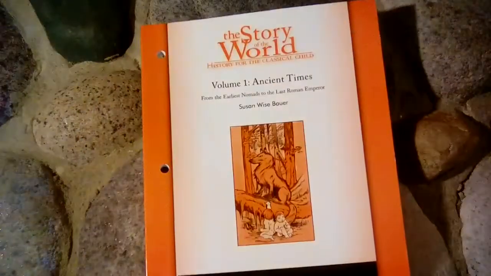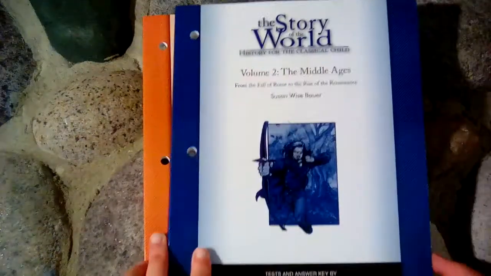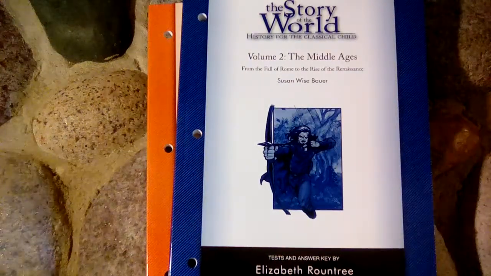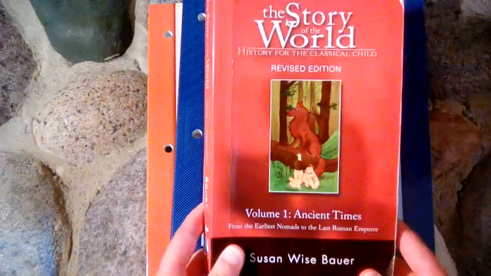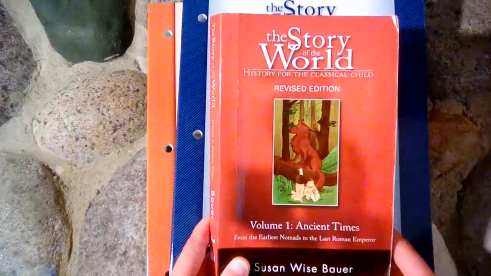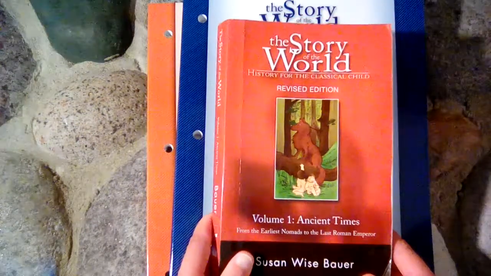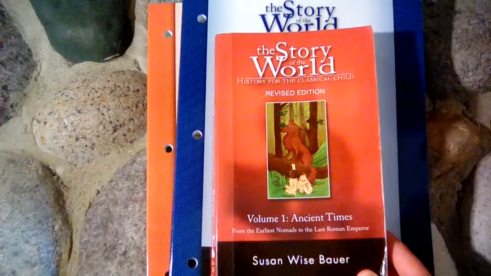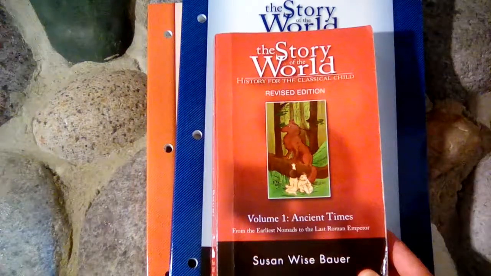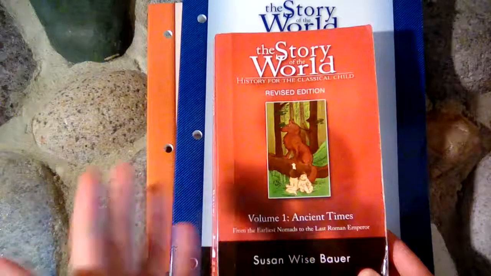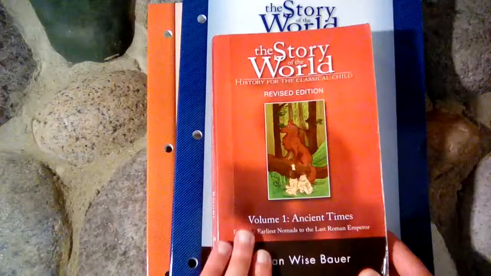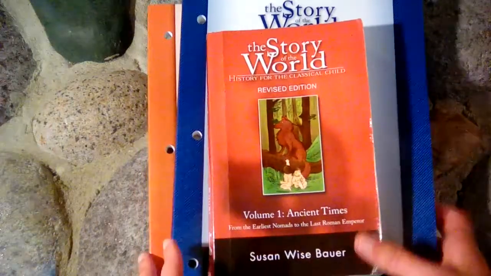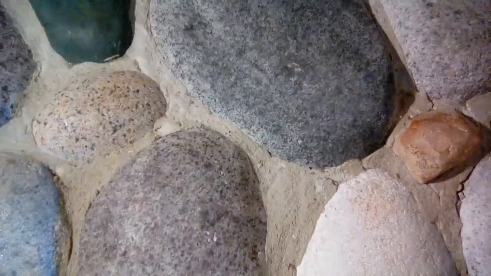So what we do when we do this program is I will read out of the main book. So I'll read a section out of here, then I'll ask the review questions to the kids, and while I'm reading, they're coloring the coloring page, and they're looking at the pages in the World History Encyclopedia. And like I said, after we read the section, we go over the questions and we're done. So we do it very simply. We don't do the graphs, but you can definitely do those and do the tests if you want to.